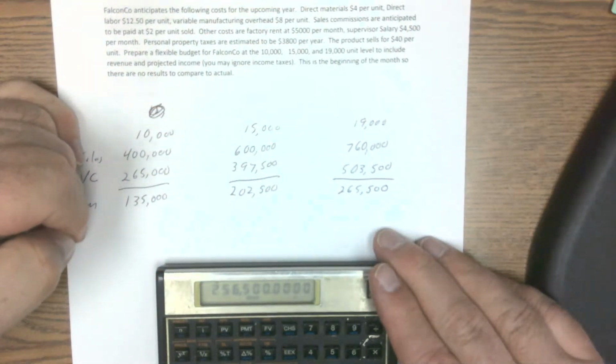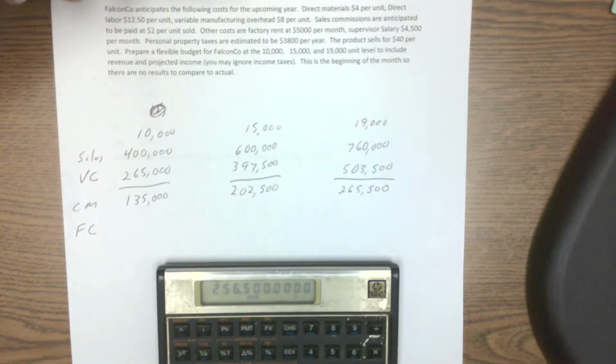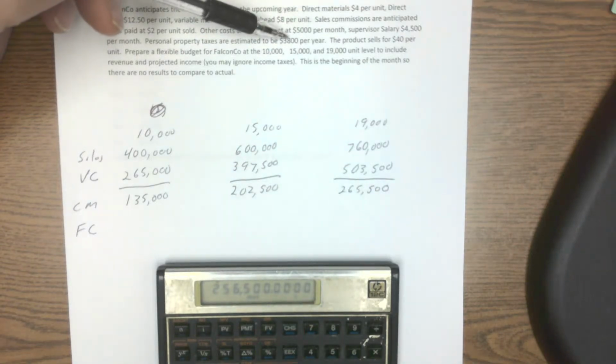Then we get our fixed costs. Our fixed costs are 5,000 off. Now, remember, you have one in here per year, right?